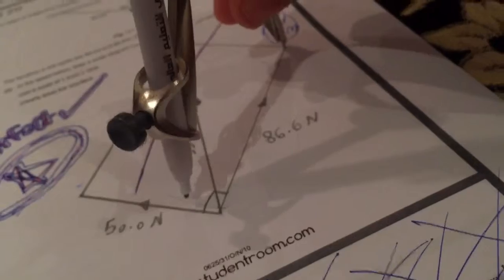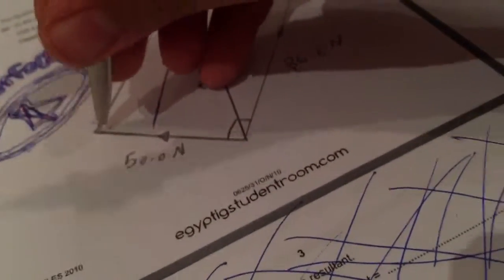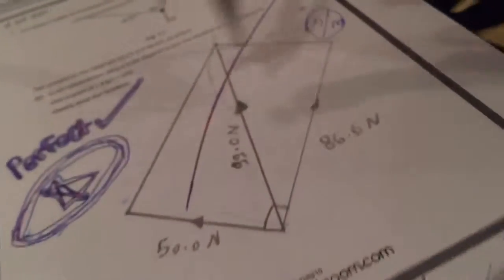Then you measure the same distance for this 8.66 centimeters line, and you put it on the other end of the 5 centimeters, and you make an arc. As you can see, there were the signs of the arc, but I just deleted them after completing it.